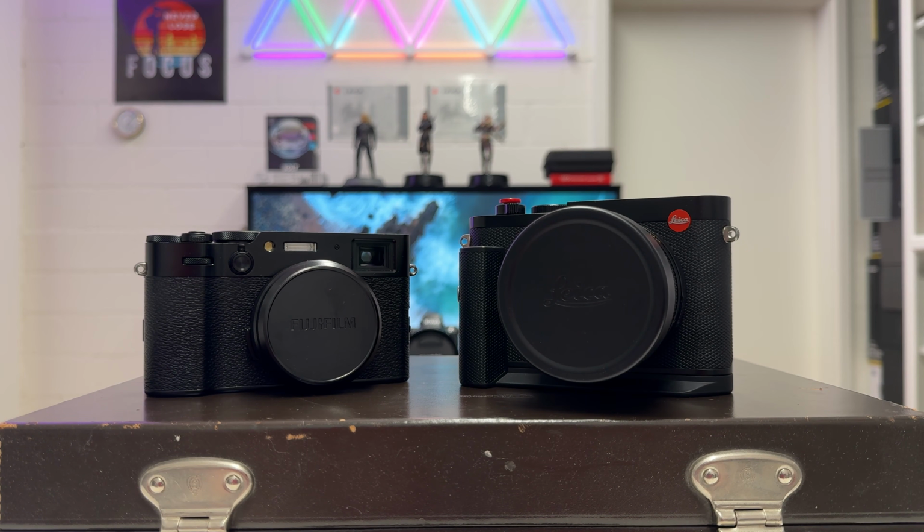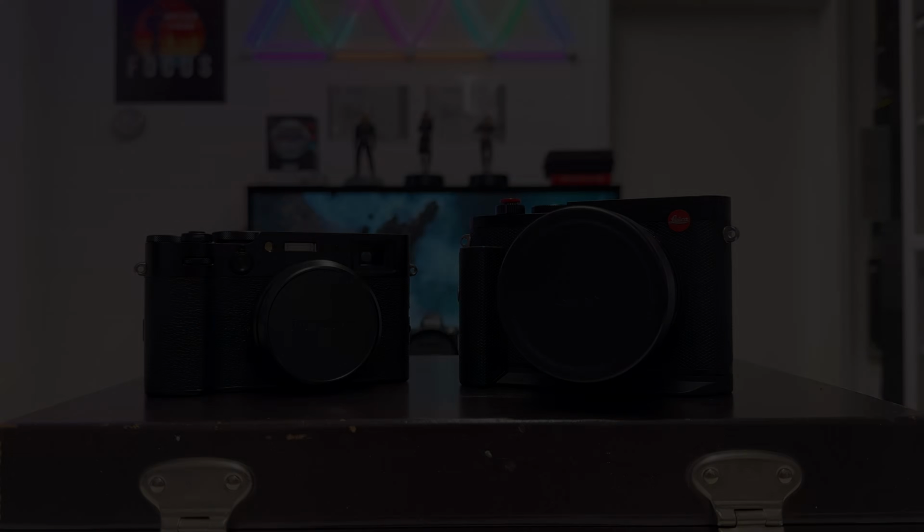And I think since these are both compact cameras, it's actually time to provide the 5 major differences of these cameras. So I will not talk about what's the fastest electronic shutter speed on the Leica Q3 versus the Fuji X100VI. I will really focus on the 5 major differences. Let's kick off the video.